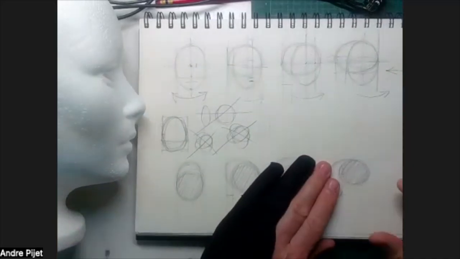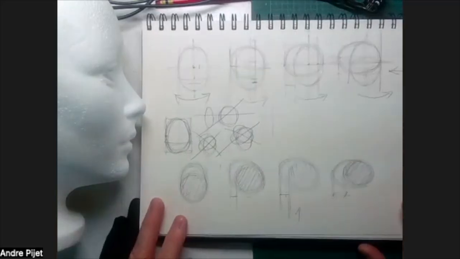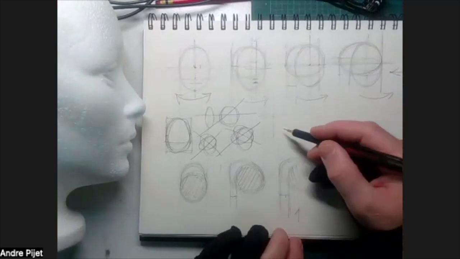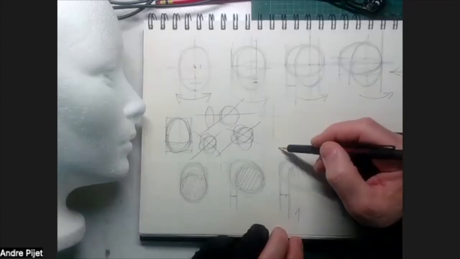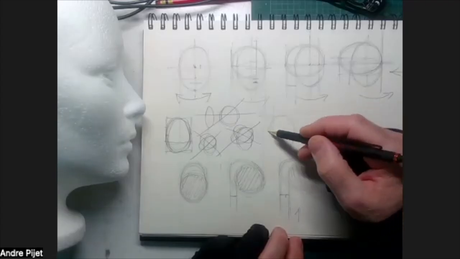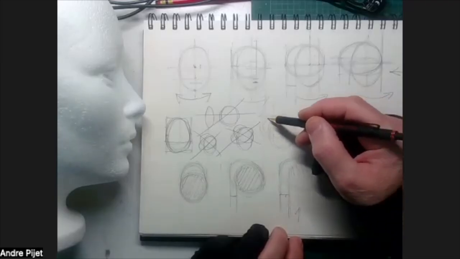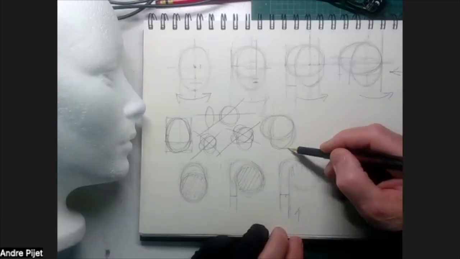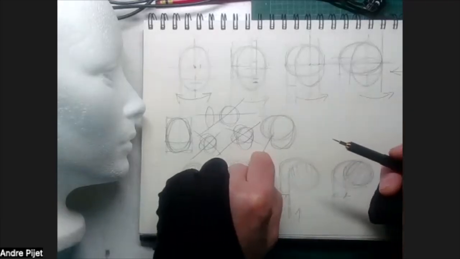So, as you approximately understand how the head works using the ellipses, I prefer the Renaissance system with the ellipses because it really corresponds perfectly to the scope of the human form, and the intersection between those two ellipses is the spinal cord, which gets out of there.